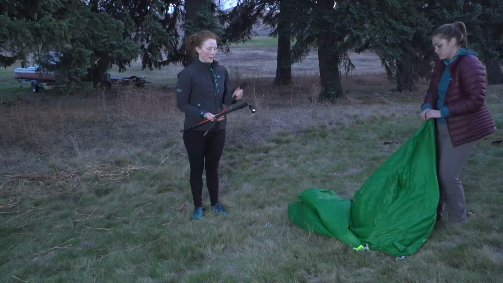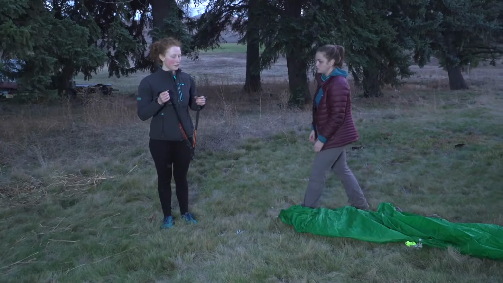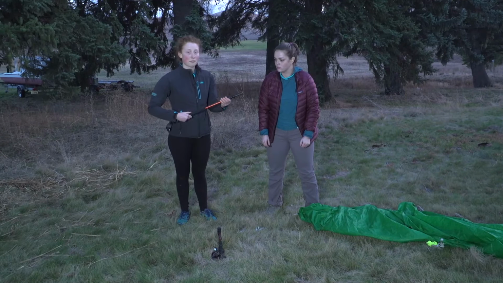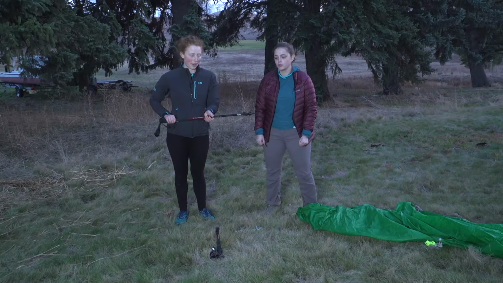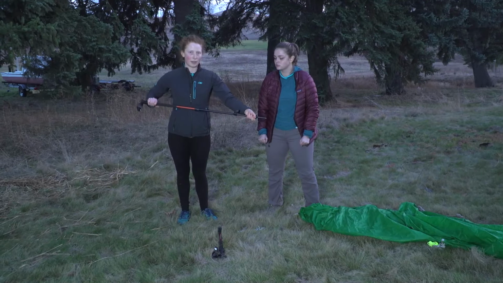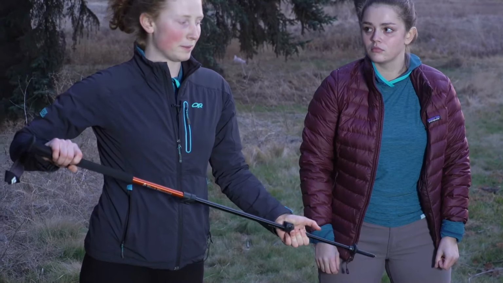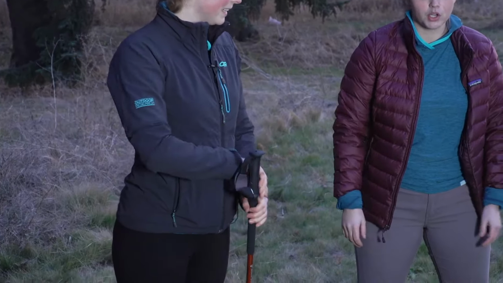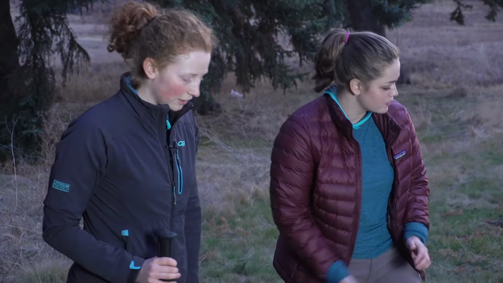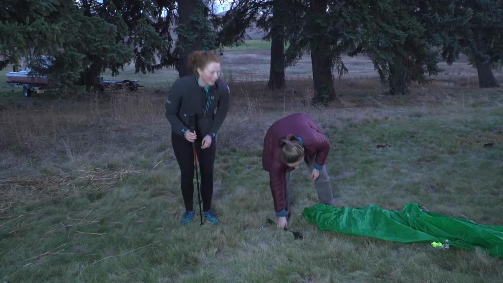So what we've got right here are trekking poles. We're going to use these to give the tarp structure. If you have trees, you can definitely use those. That might be a lot easier. Alternatively, you can use trekking poles, which we're going to show you right here. That way you can build a tarp shelter with nothing, and you can build it anywhere too. Definitely. Okay, so we're just going to go ahead and build this for you and talk through what our process is.